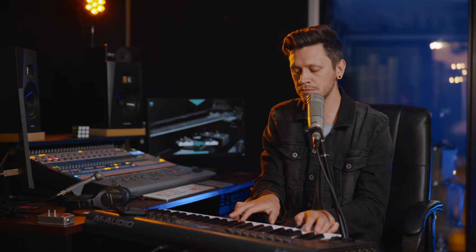So you start your melody there, right? So barefoot in the dark, with you in my arms. Barefoot in the dark, with you in my arms.